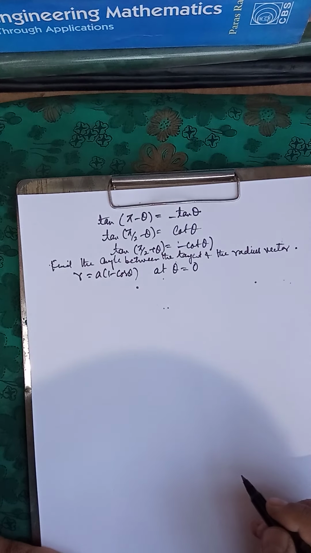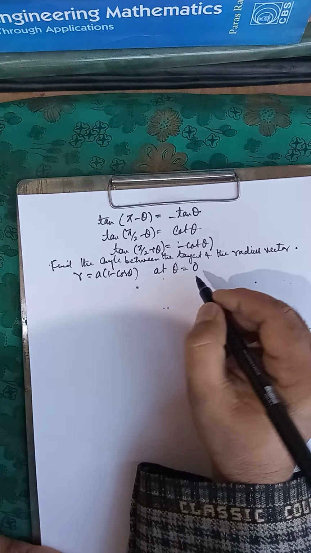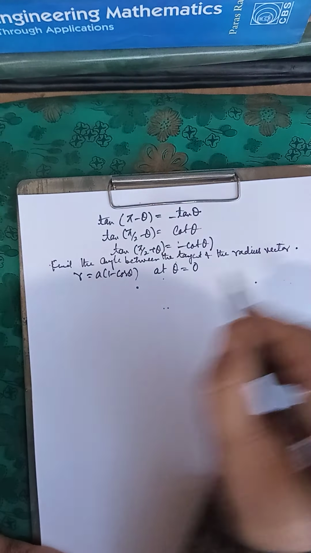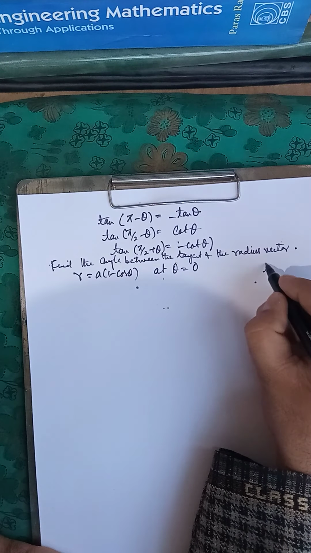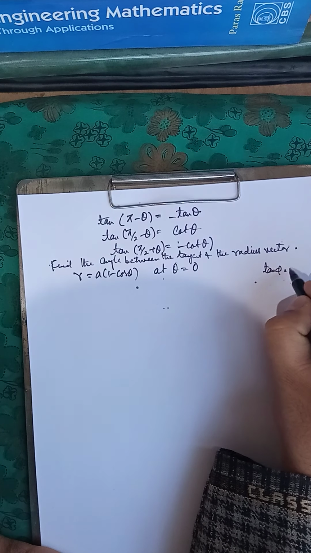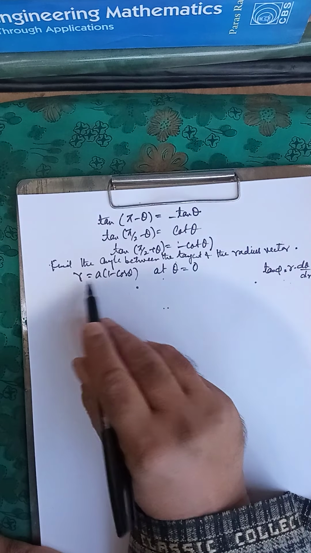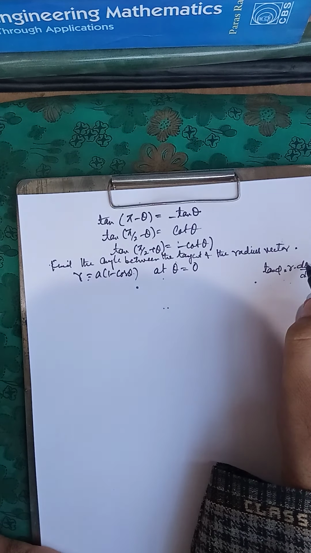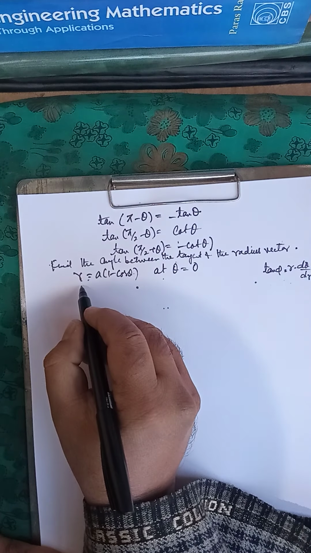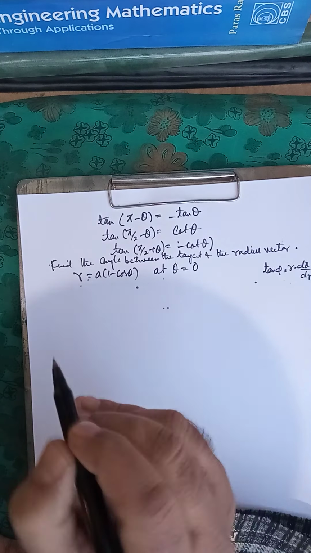Fine. And I know the angle between tangent and radius vector is tan phi equals r d theta by dr. What I need is r and d theta by dr. That can be found from this.